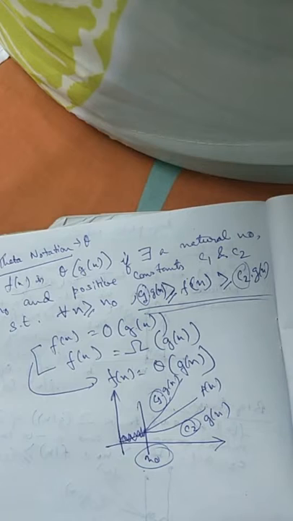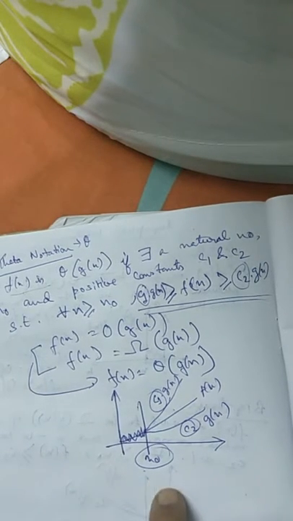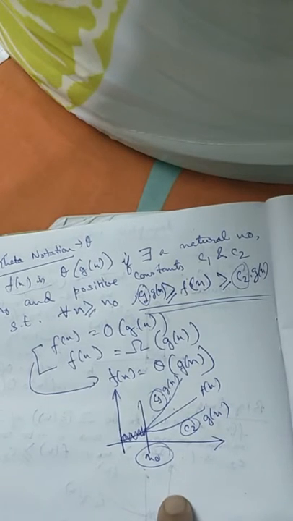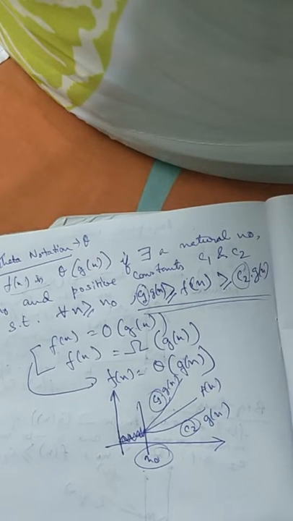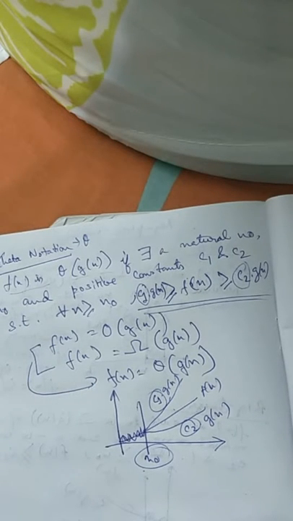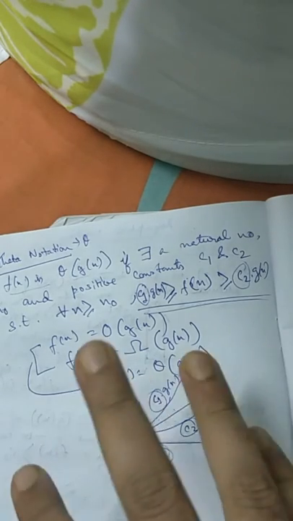Vice versa, f(n) is small omega of g(n) if for all positive constants c there exists an n naught such that for all n greater than n naught, f(n) is strictly greater than c into g(n). So n naught depends on c in that condition. Those are usually not required.